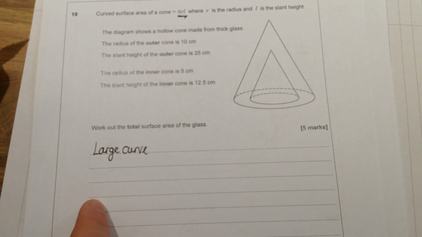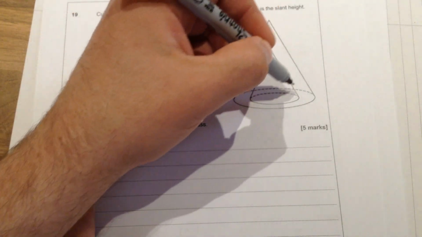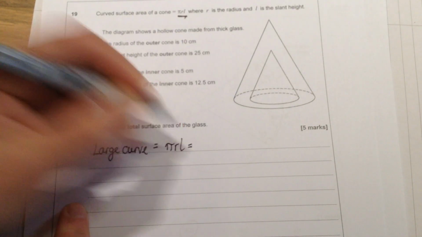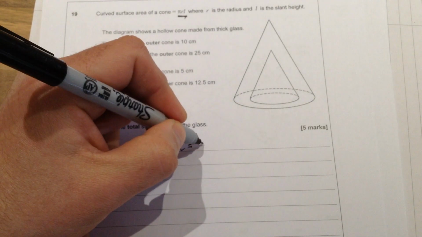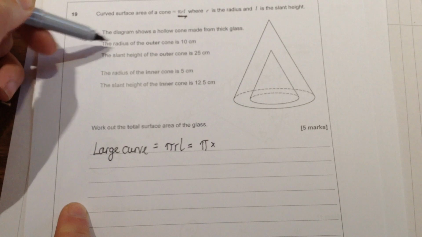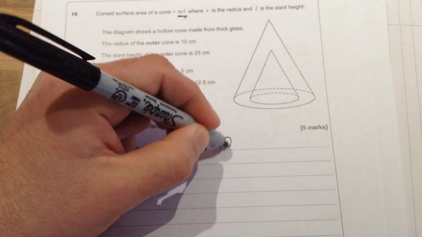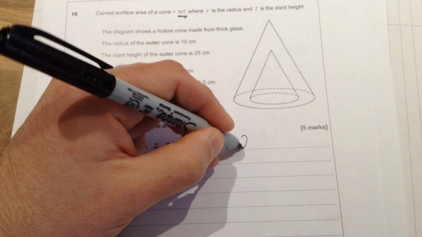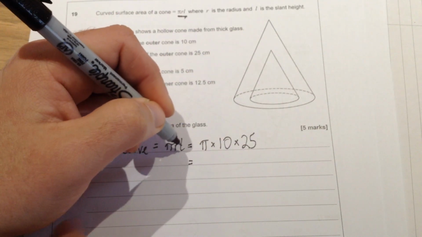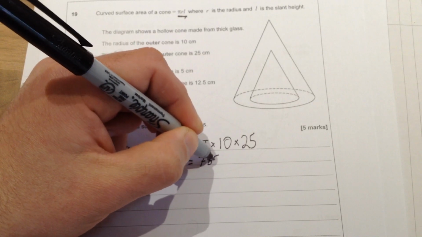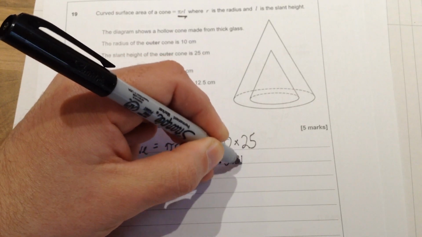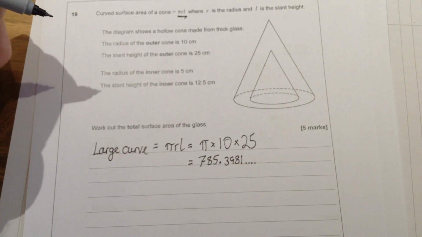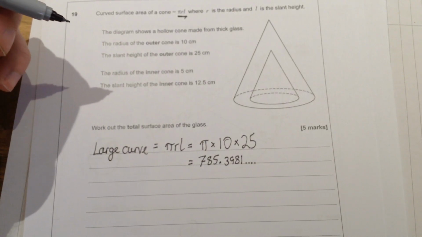The large curved section is the first thing we're going to do. So this is the bit that goes all the way around this large cone. If we're using pi RL, as it says in the top of the question, we need to do pi times the radius of the large cone, or the outer cone, is 10, times by the slanted height, which is 25. If you type that into your calculator, that comes out as 785.398 1, and then the number continues. I'm just going to shorten it down a little bit. Don't round too much at that point, because that could lead to a rounding error later on in the question.